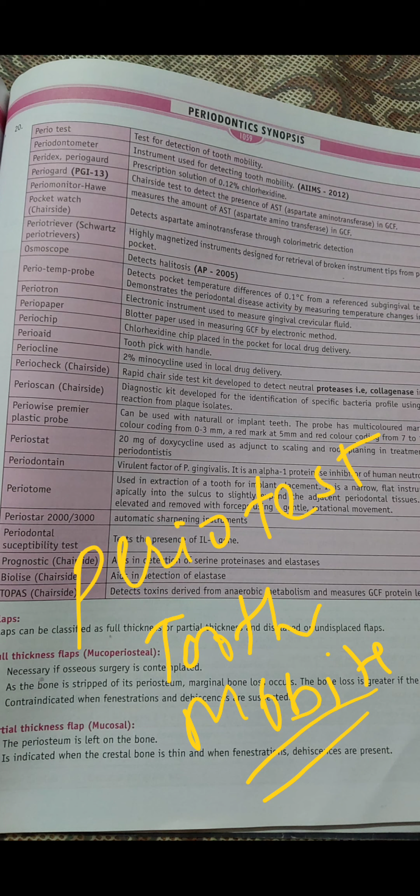Periodontometer is an instrument used for detecting tooth mobility. Okay, so two types of tests are there for tooth mobility. One is Periotest, another one is Periodontometer. You need to know both the instruments. They just come up as it is in the question, Periotest and Periodontometer.